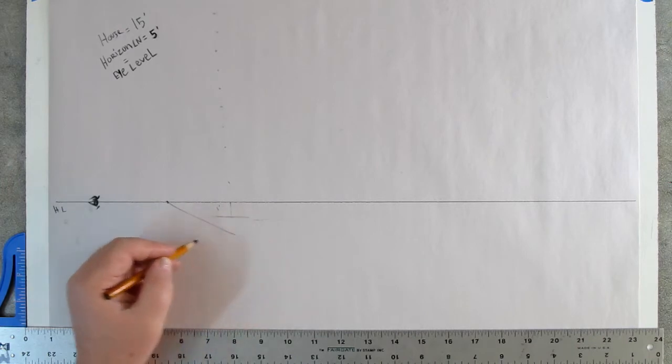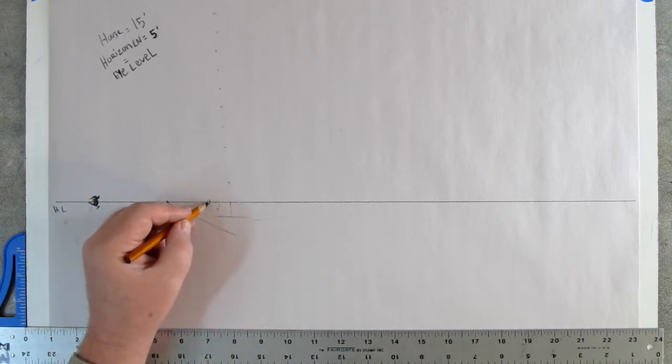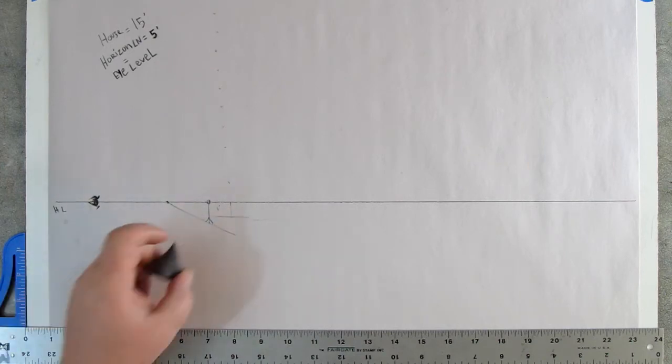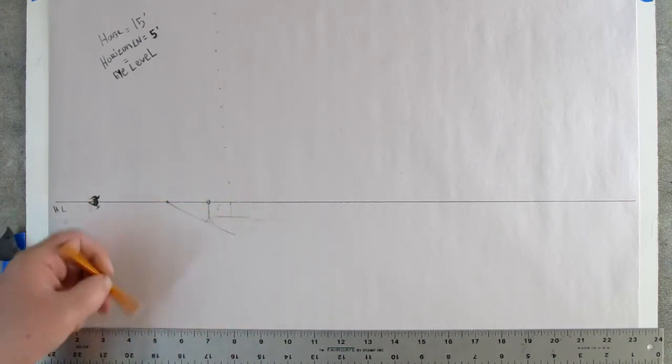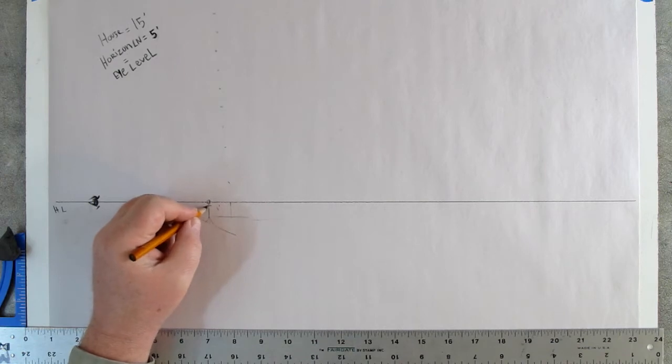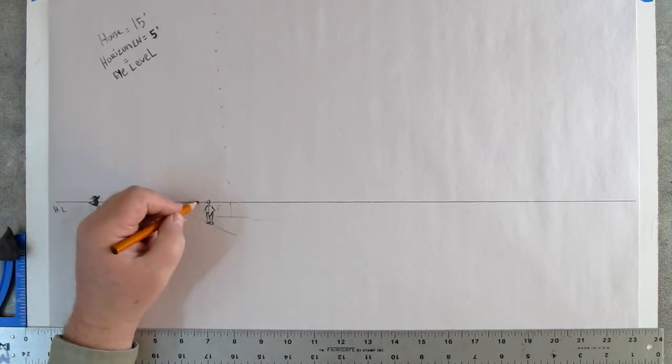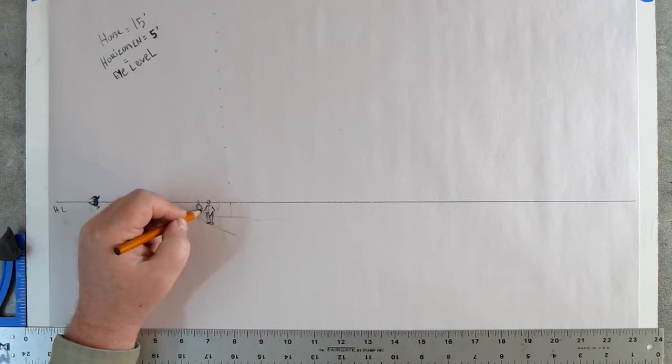But if I have a person that's 5 feet, let's just make these little stick guys. If this is a 5-foot person and he's going back into space, in other words, getting smaller, his head is always at the 5-foot mark.